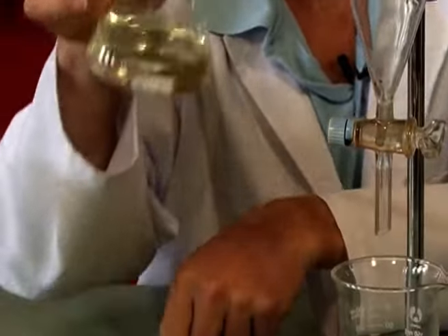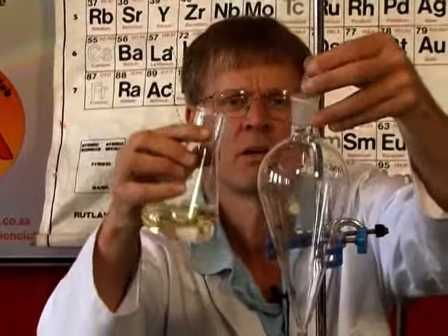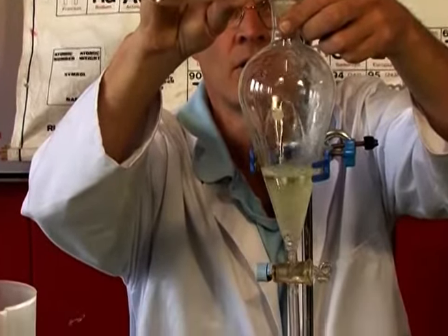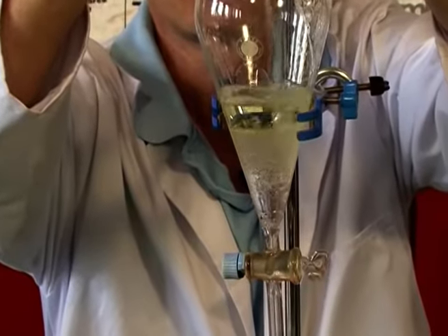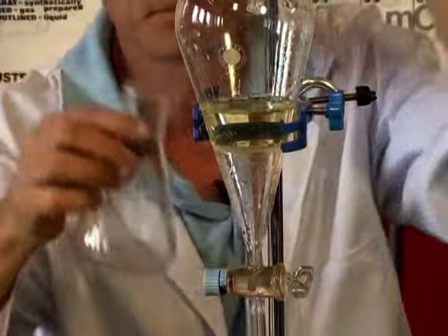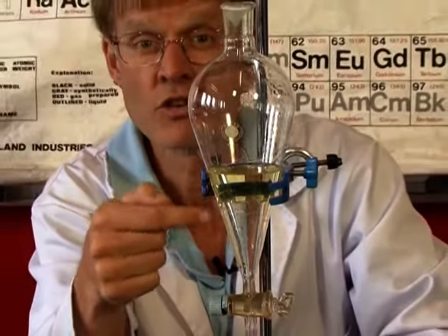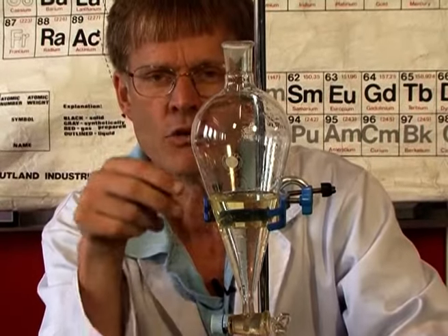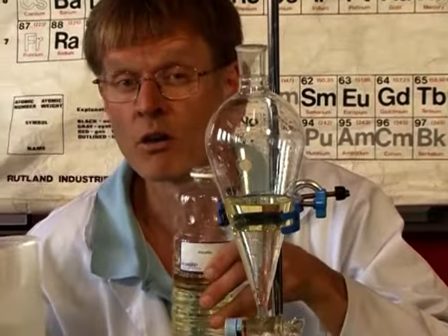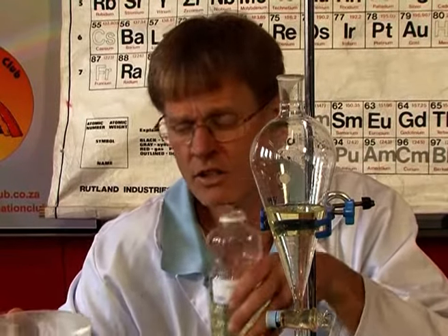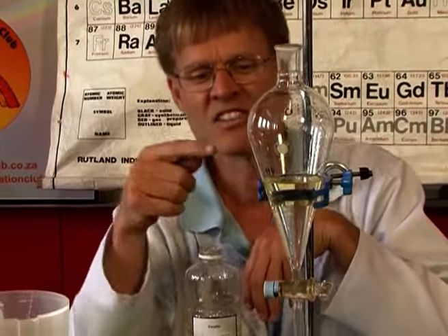Well, from there you can already see it's 2 layers. This apparatus is called a separating funnel. You can see clearly now the 2 layers. And which one's on top? Well, the one that's less dense. Here we have 2 liquids, paraffin and water. They do not mix. They are what we say immiscible. This is a non-polar solvent. This is a polar solvent. Polar, non-polar do not mix. The less dense one floats on top. So the paraffin is what floats on top.